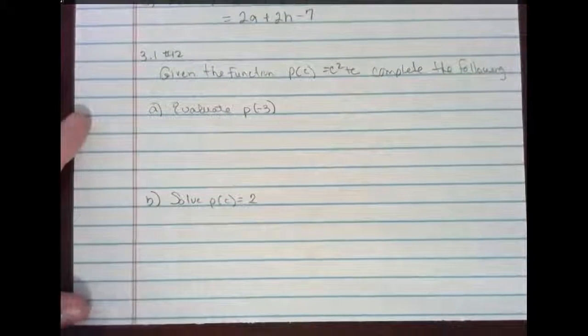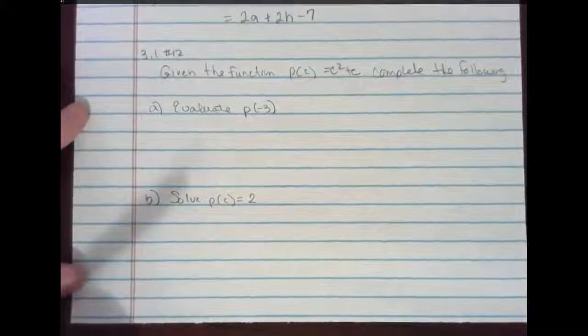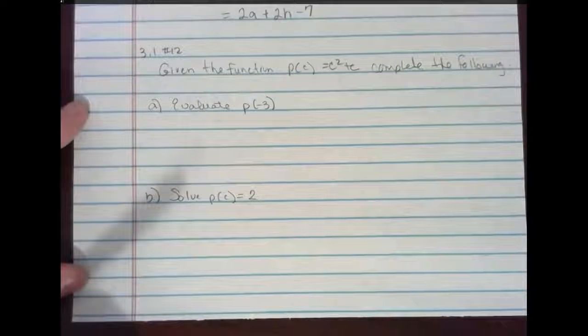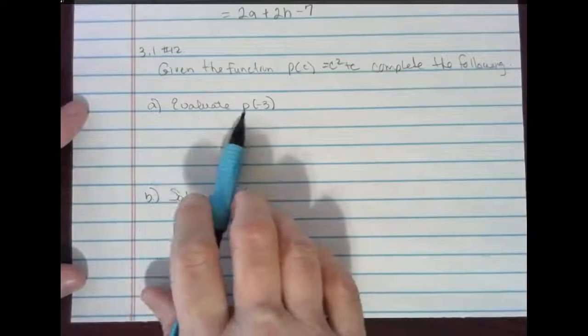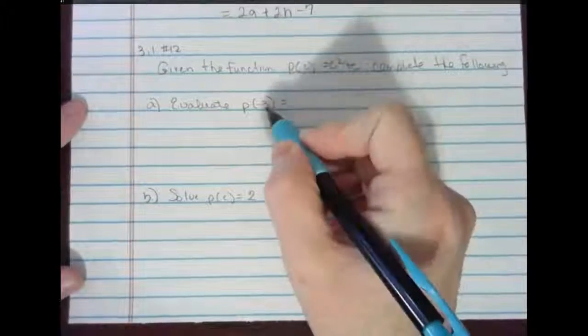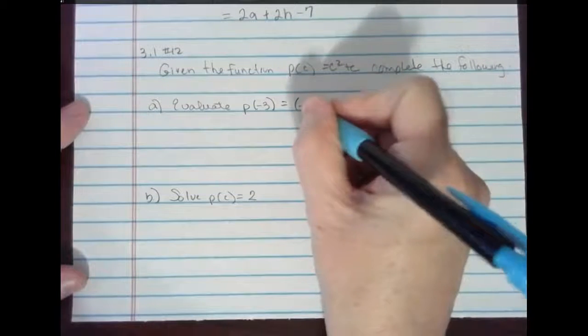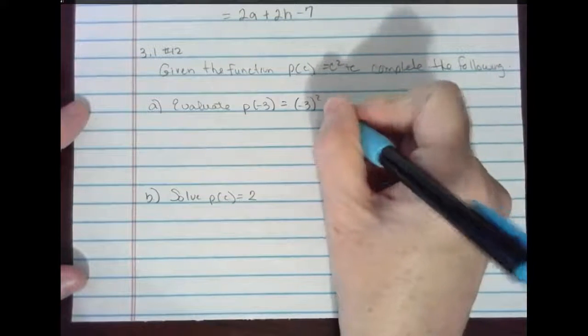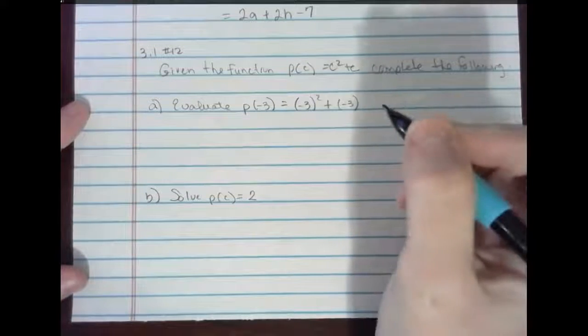So we're looking at another question. Given the function p of c equals c squared plus c, complete the following. So the first thing we're going to do is evaluate p of -3. So wherever I have a c, I'm going to put in a -3. So I have -3 squared plus a -3.